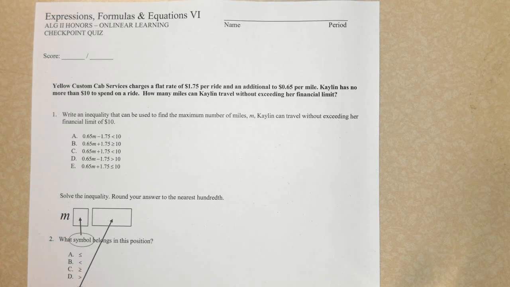Yellow Custom Cab Services charges a flat rate of $1.75 per ride and an additional 65 cents per mile. Kaylin has no more than $10 to spend on a ride. How many miles can Kaylin travel without exceeding her financial limit?